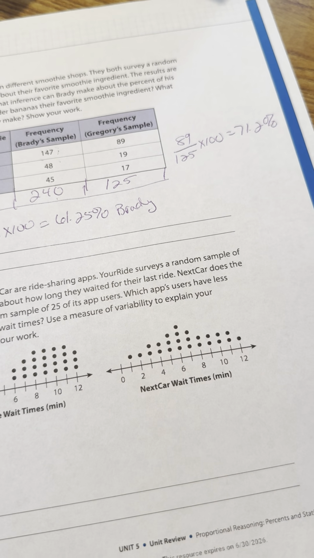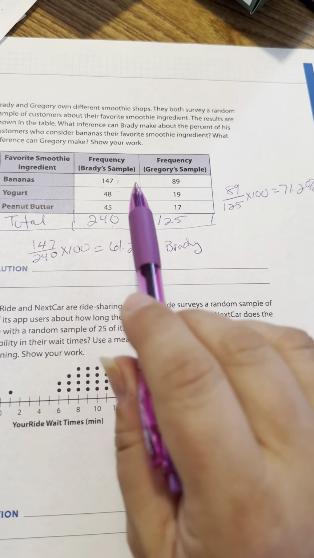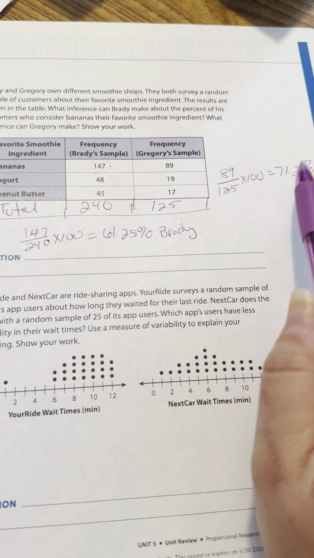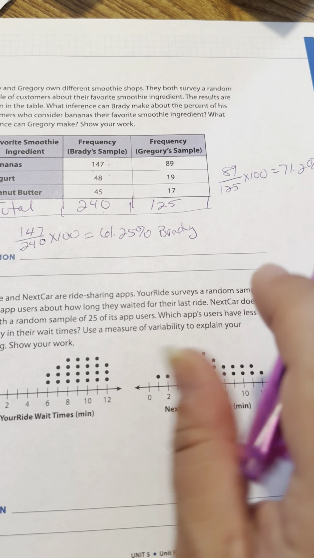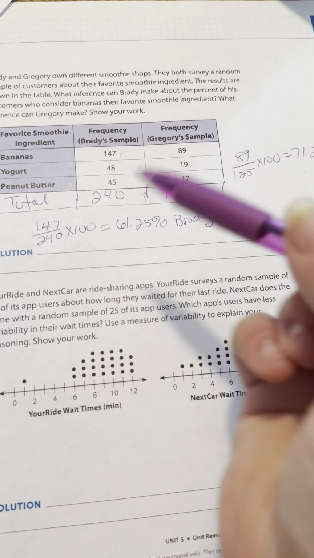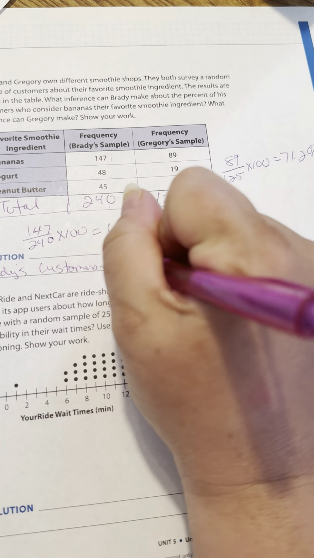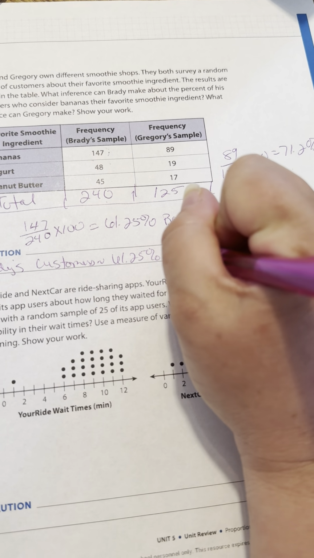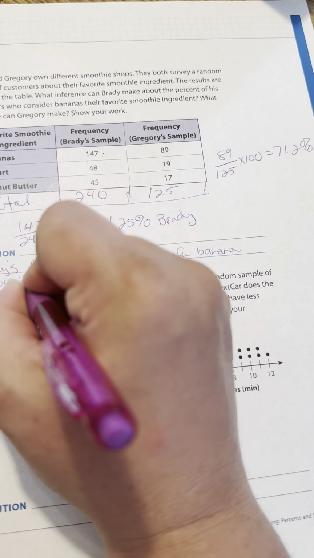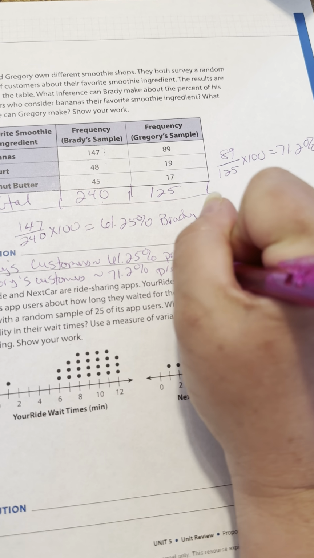So what we can infer is that even though Brady has a larger number of people getting banana, Gregory actually has a larger percentage of people who prefer the banana.